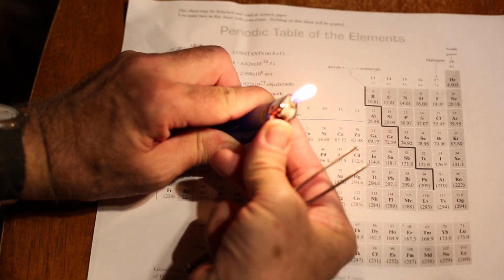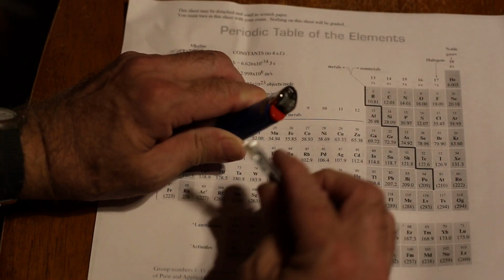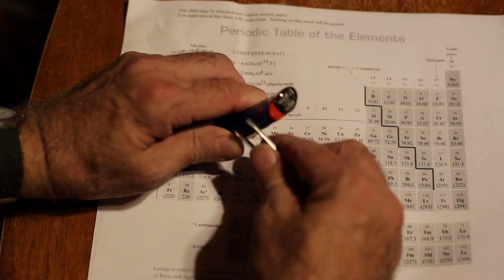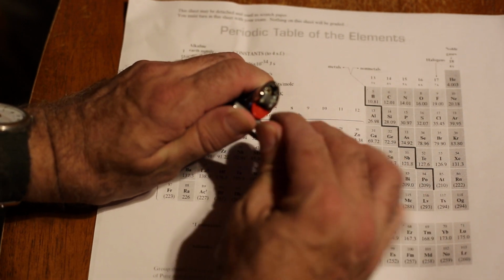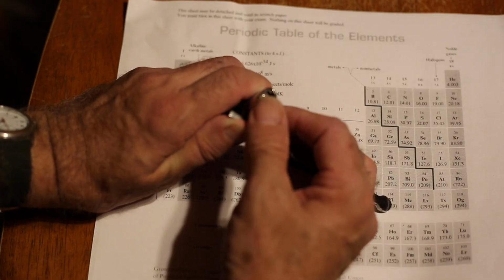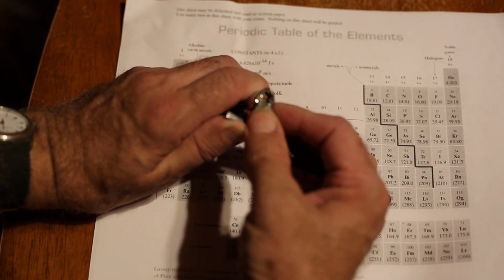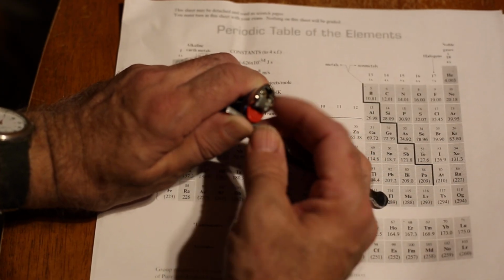Now, if I press this down, I'll get a constant flame there, but what if I don't allow that little lever to go down to release the butane to light the lighter? If I do that, you'll see as I turn this wheel, it's producing sparks.